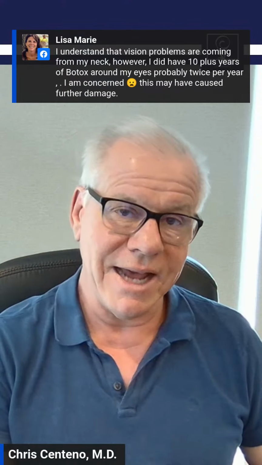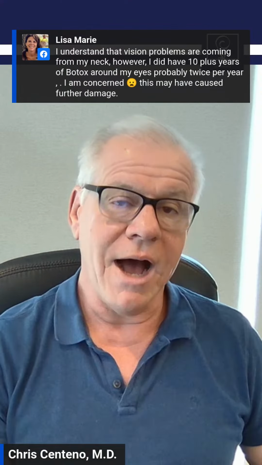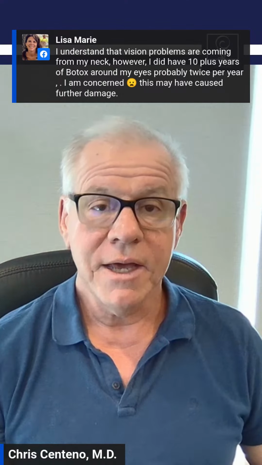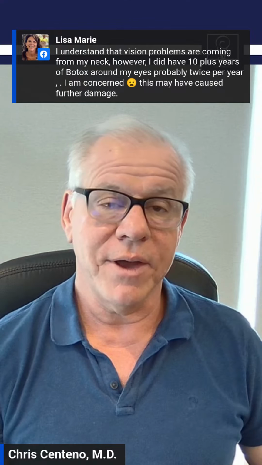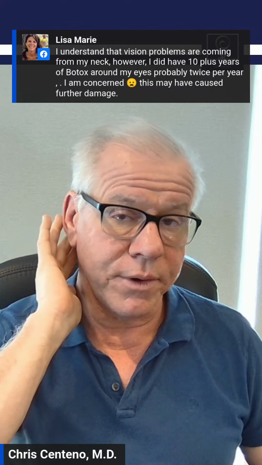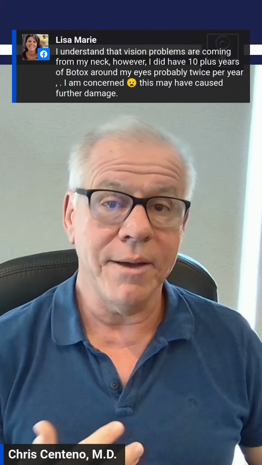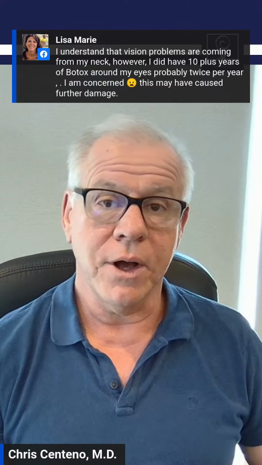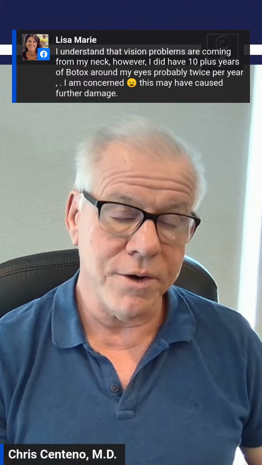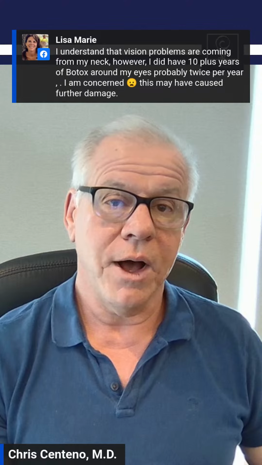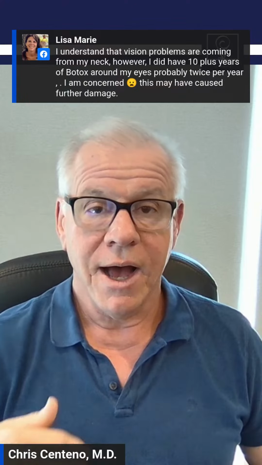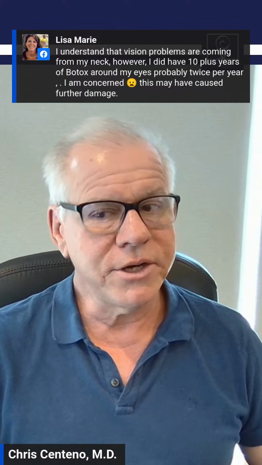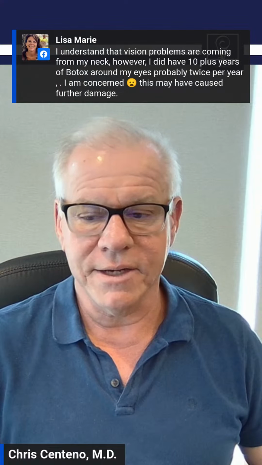I think instead, more commonly, if you've got upper cervical issues and craniocervical instability, it's certainly possible that you're getting bad proprioceptive input, which is messing up your eye movements, and that's then leading to visual problems. You can also get abnormal sympathetic nerve input, which can also cause problems with the pupils. Both can mess up eyesight and vision. So I wouldn't be too concerned about the Botox around the eyes.